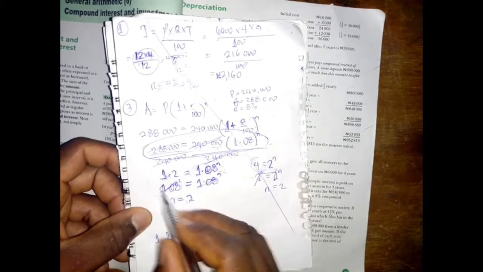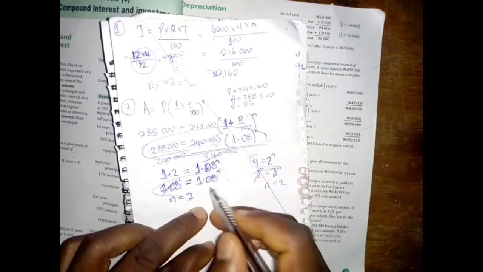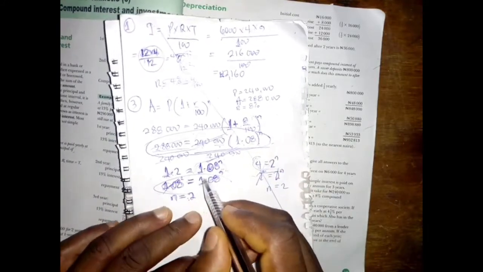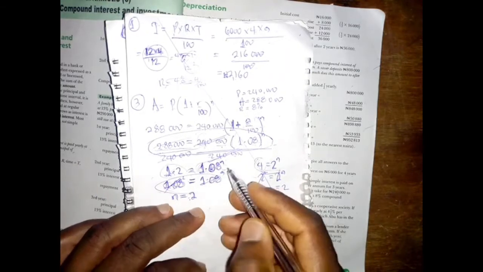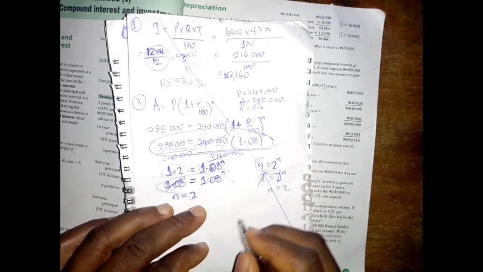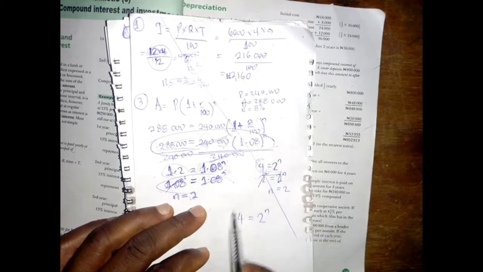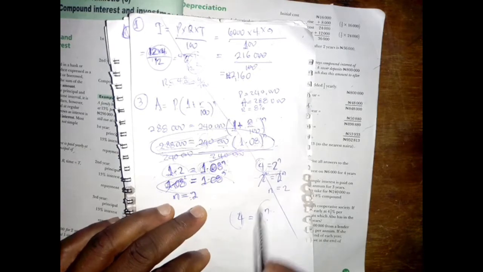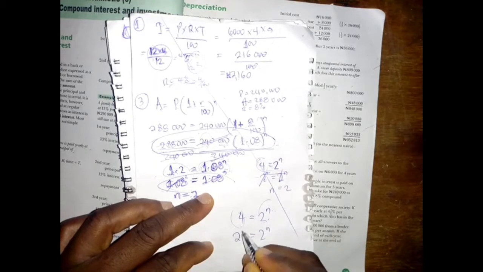When you are given such an equation, it is requested of you to change this equation to look like this, so I could get the value of n. So if you are given 4, which is equal to 2 to the power of n, it is requested of you to convert this to an equation that is similar to this. So in converting it, it will become 2 to the power of 2.